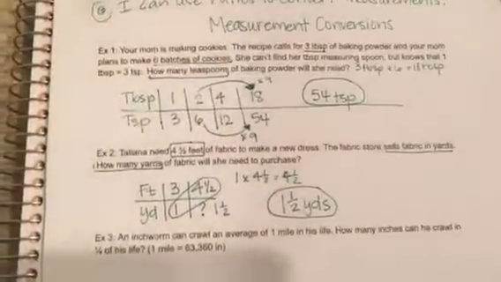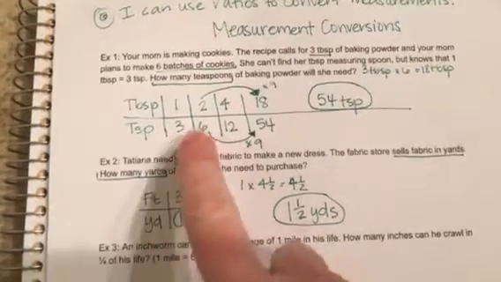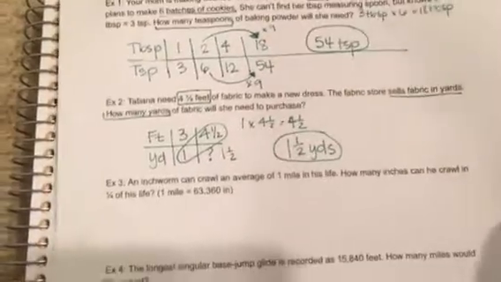So you see how those are very similar. It's just that we tackled this one a different way because we didn't have a direct multiplicative relationship. Let's go on to number 3.